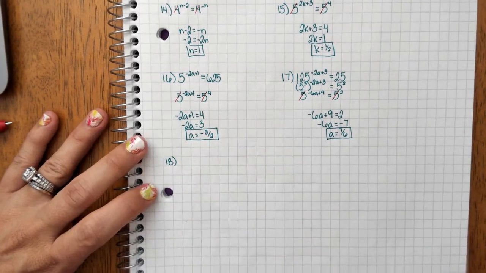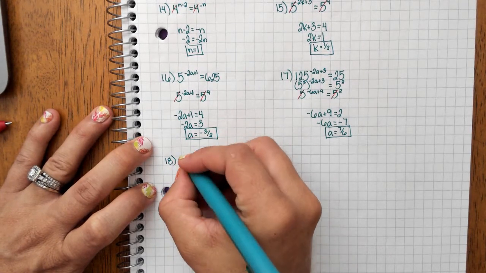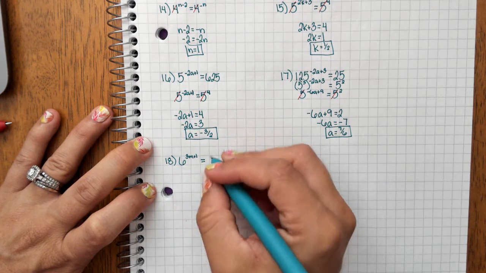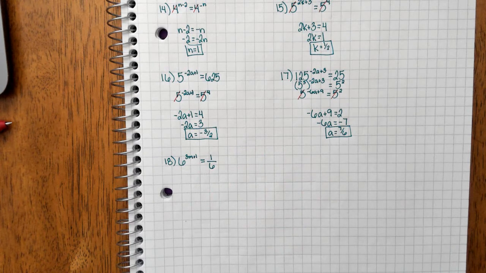There's 2 more. Number 18 here is 6 to the power of 3m plus 1 equals 1/6. So, same idea.